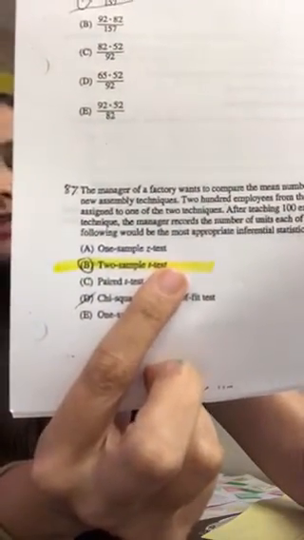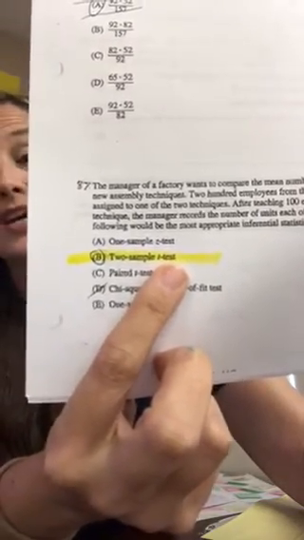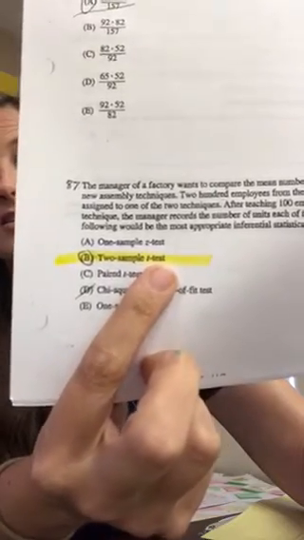So it's not a paired, and it looks like two totally separate samples. So my H sub O would be mu1 is equal to mu2, or mu1 minus mu2 equals 0, meaning there is no difference between the two techniques. Anytime I find a difference between two techniques, or two pills, two pieces of medication, two exercise programs, those are two samples. And that's a two-sample t-test. If you put this in the calculator, you'd notice you have two outcomes in each of the studies. So that's definitely two samples. Let's look at the next question.